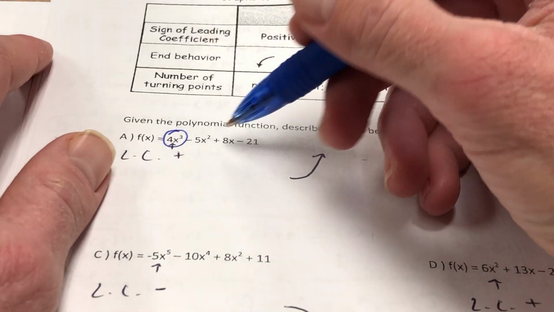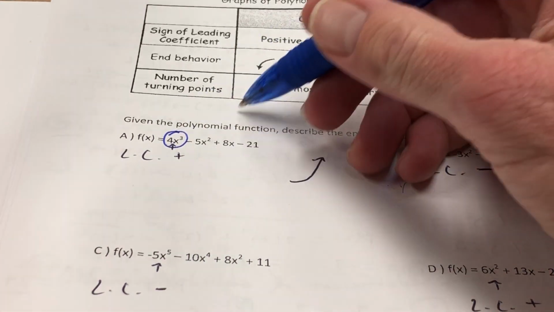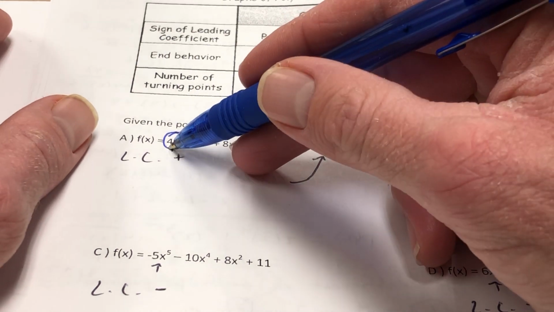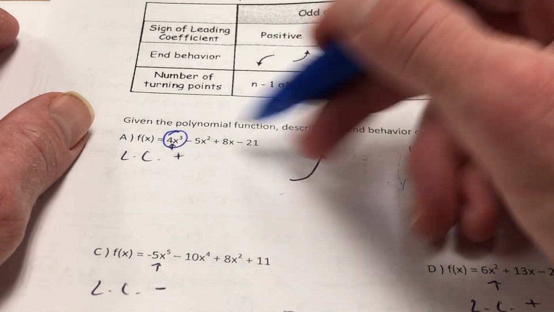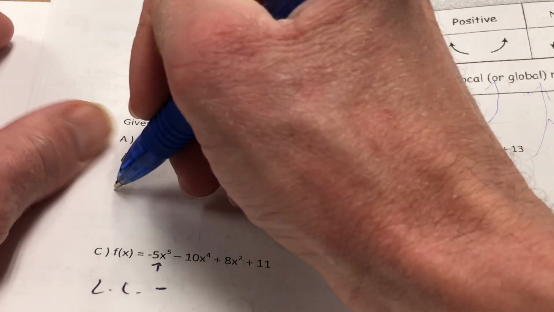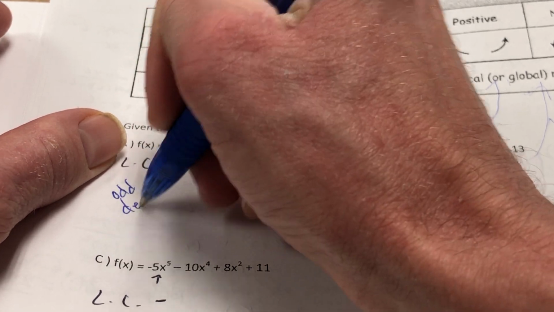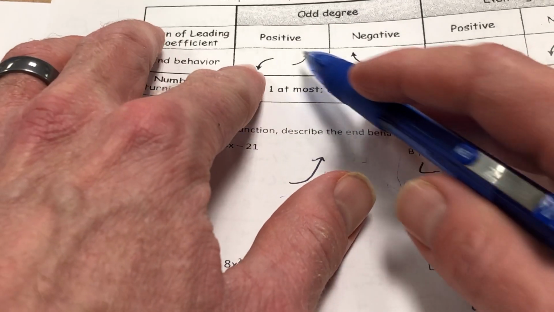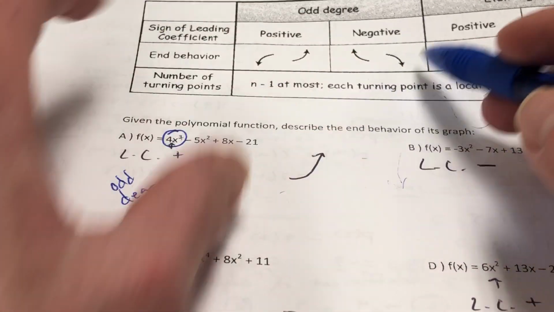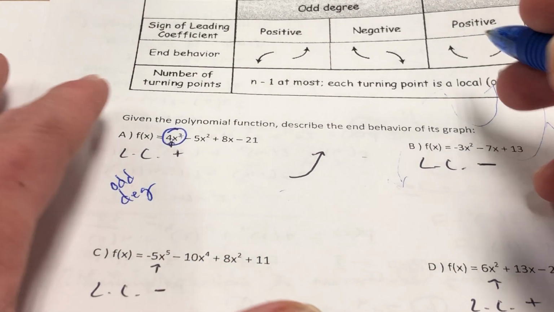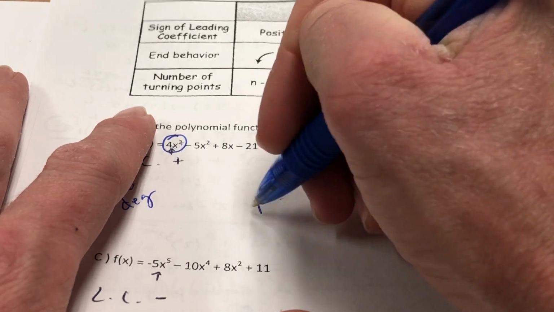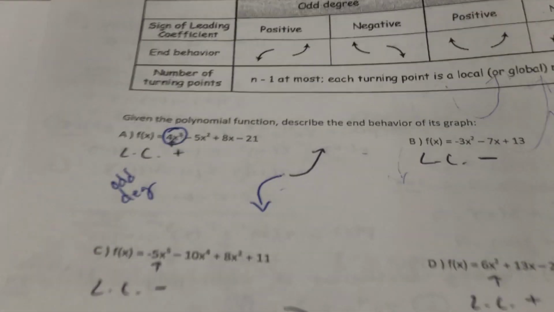Folks, where were we? So, positive leading coefficient. If you have a leading coefficient that's positive, the graph ends by going up. Now, this is an odd degree. Odd degree functions have opposite end behavior. That means if it ends by going up, it's going to go south in the other direction.